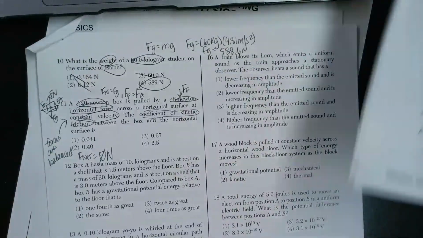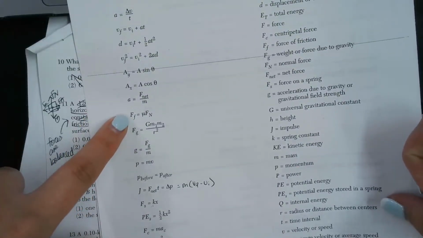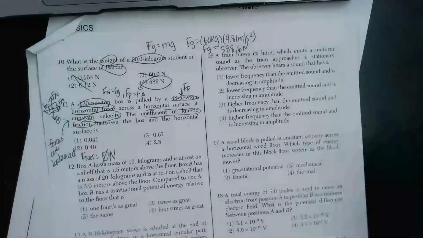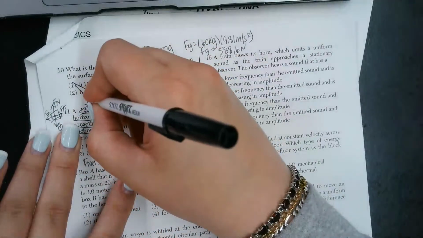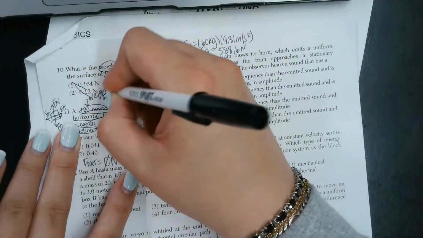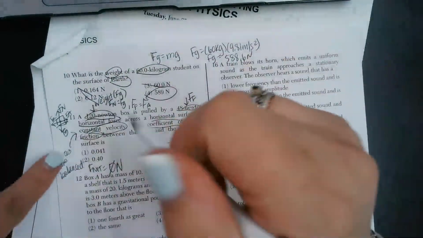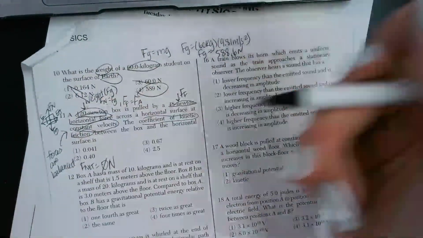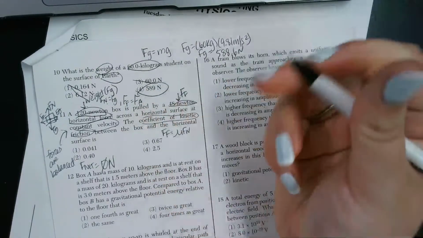So we go to page 6 of the reference table, and we're looking for the formula that talks about friction. I see it right there: Ff equals mu Fn. This value right here is known as its weight. Weight is the same thing as saying the force of gravity. And notice the force of gravity is equal to the normal force. How funny is that? So Ff equals mu Fn.